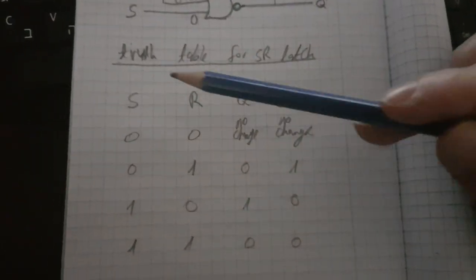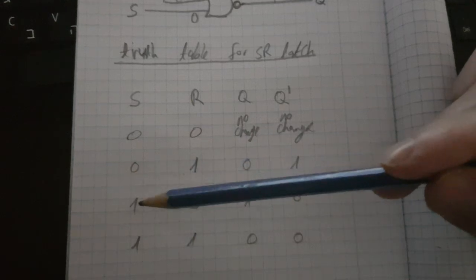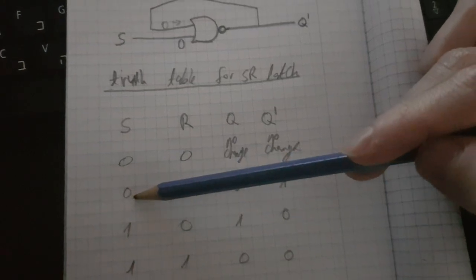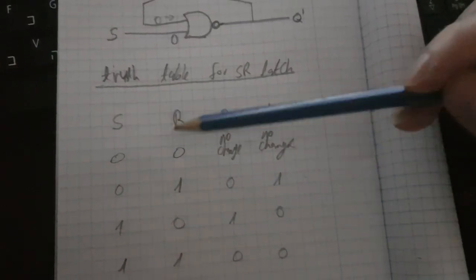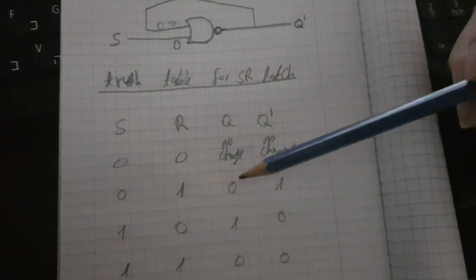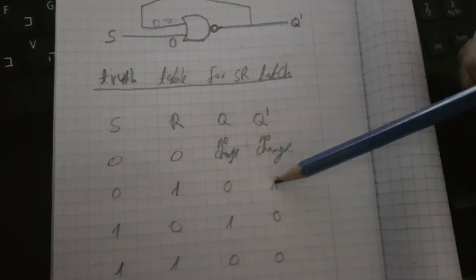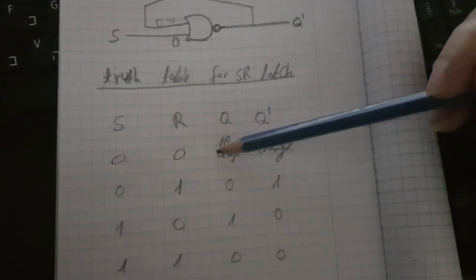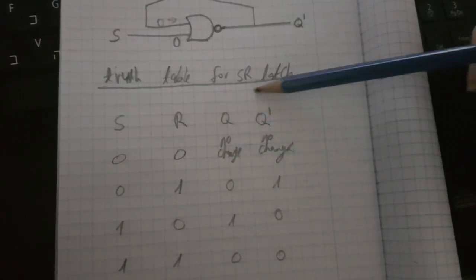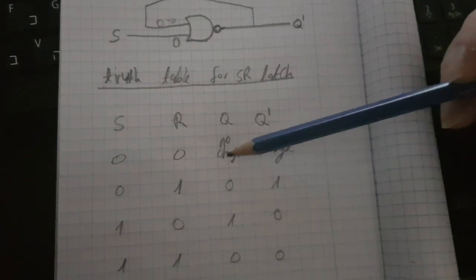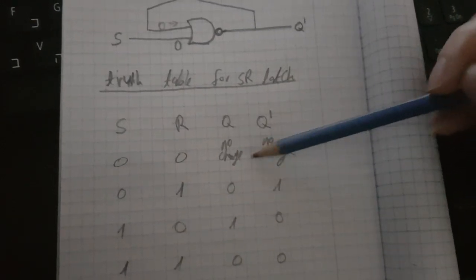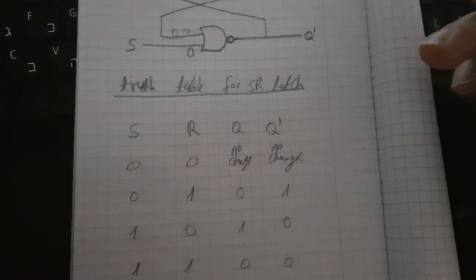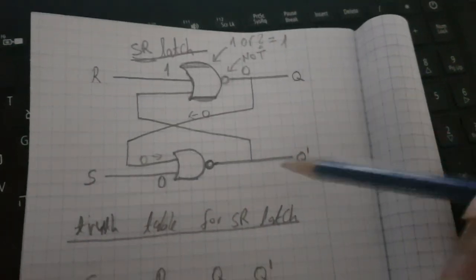To understand this, look at the truth table. When we have, for example, 1 for R and 0 for S, those are the inputs, called set and reset. You can see that the outputs Q and Q tag are 0 and 1. When I change the inputs to 0 and 0 for S and R, Q stays as it was in the latch and Q tag stays as it was. No change. This is the idea: if I just give 0 and 0, it keeps the same values for Q and Q tag. You can think about it as memory.